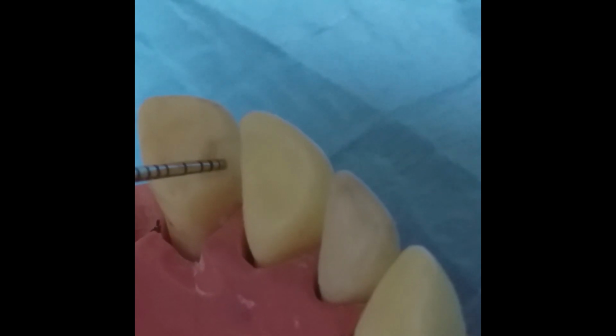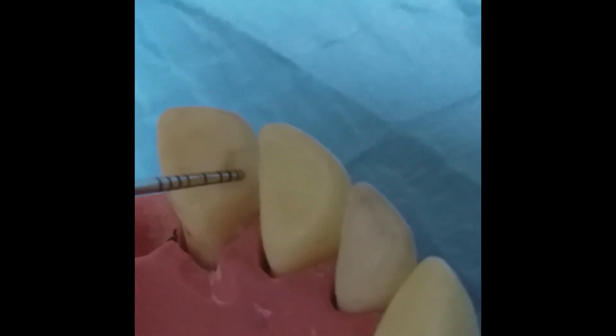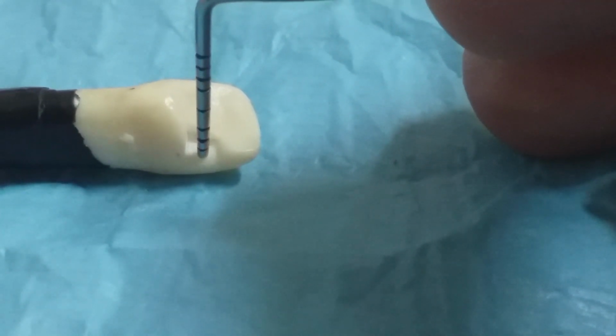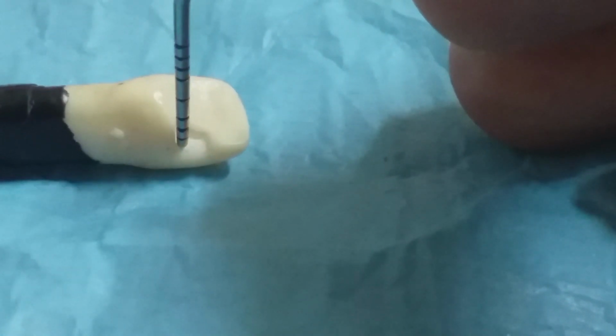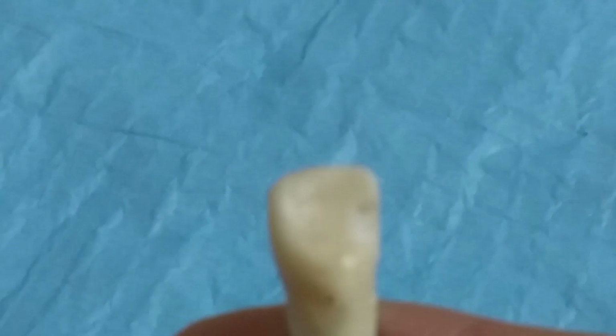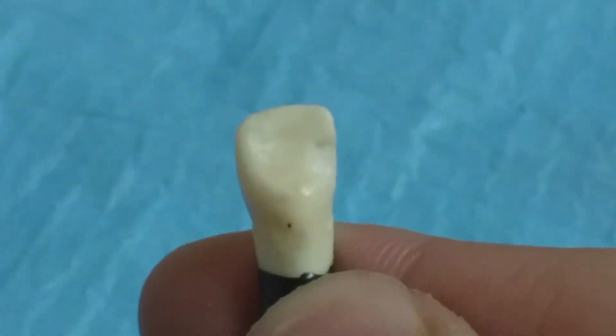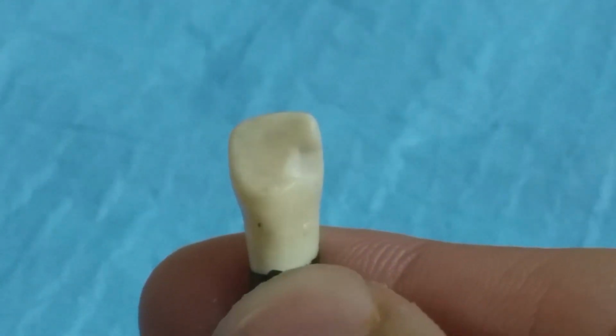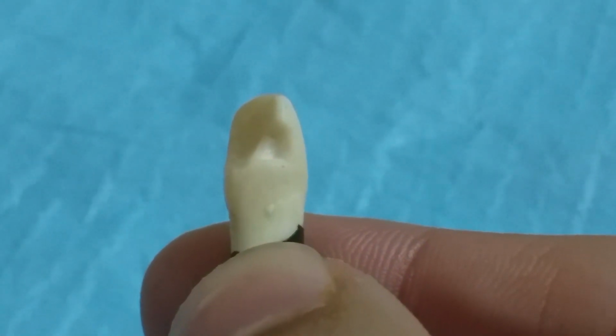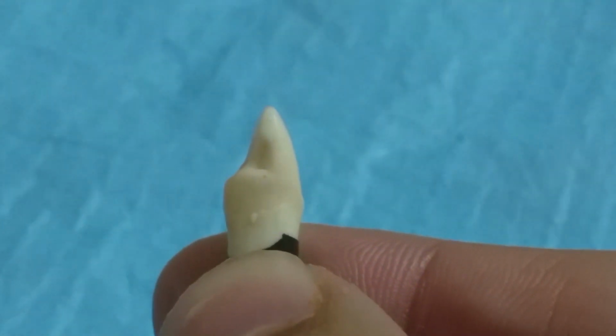Now using a probe to determine the depth, it's, as you see, 2 milli in facial depth. Another look, we have finished the lingual side, and also from the proximal.